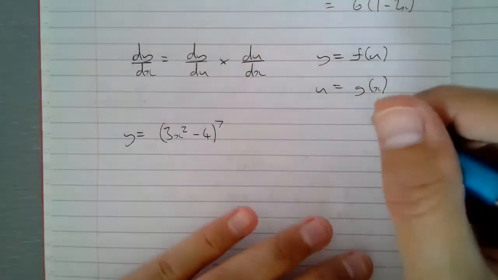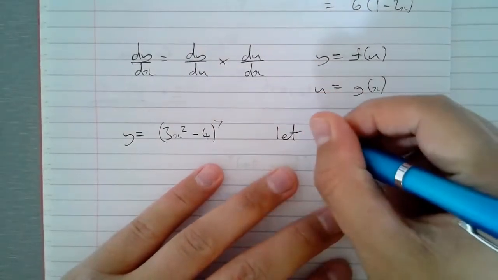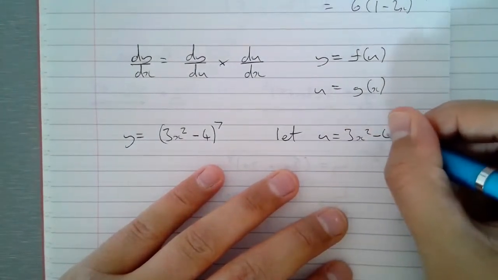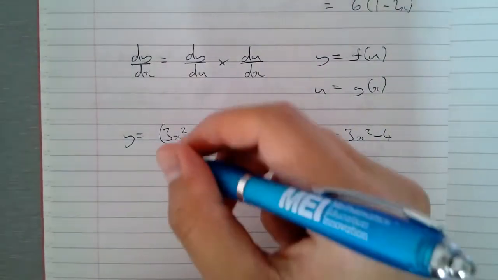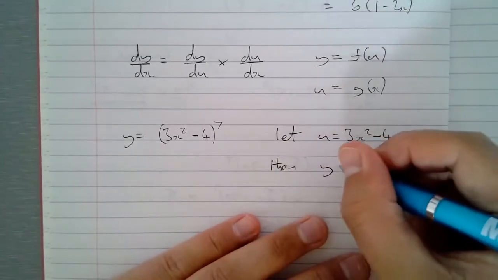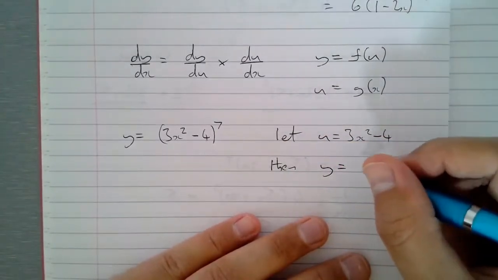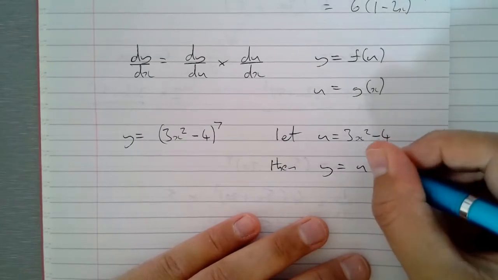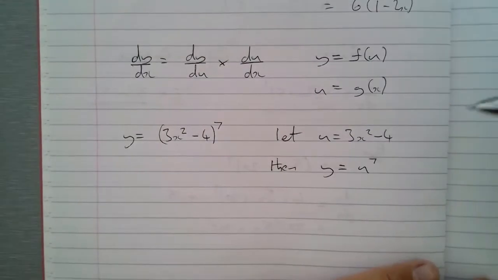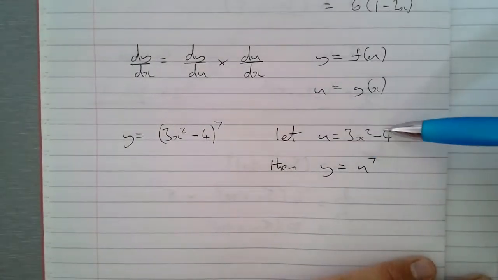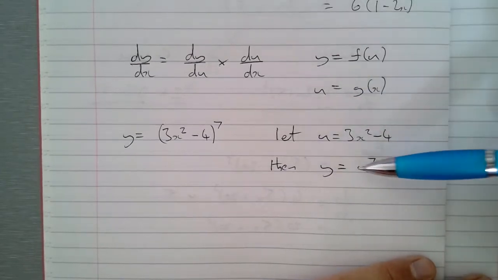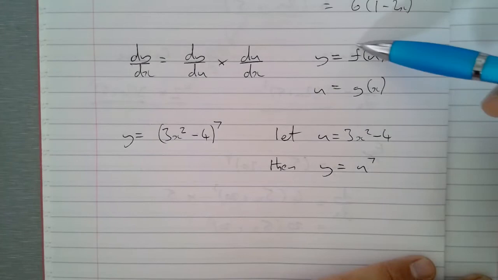If we let u be 3x² − 4, then in that case y is equal to u to the power of 7, because this is just u in here. So what's going on here? I've got u, which is some function involving x, in other words this bit, and I've got y as some very simple function of u, in other words this bit.